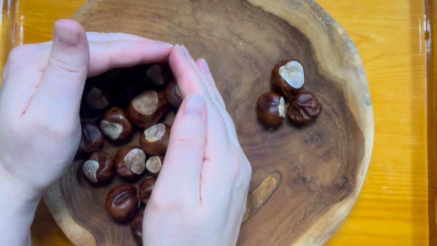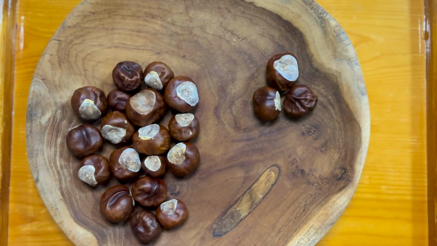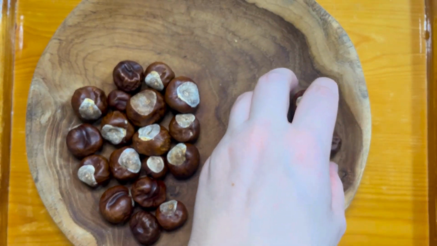So here we have 18 chestnuts. We have 3 left over.